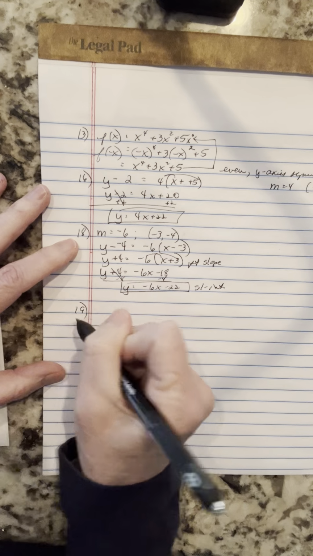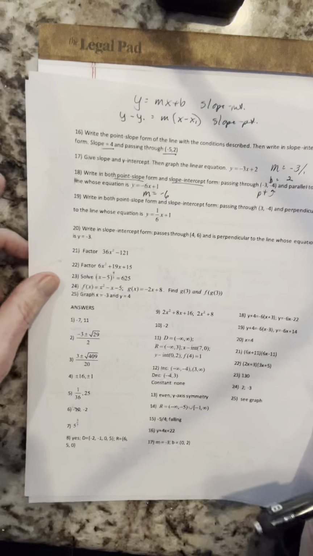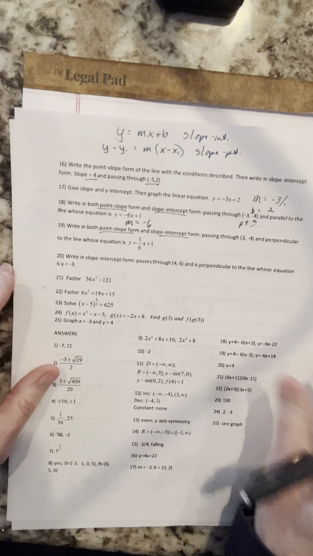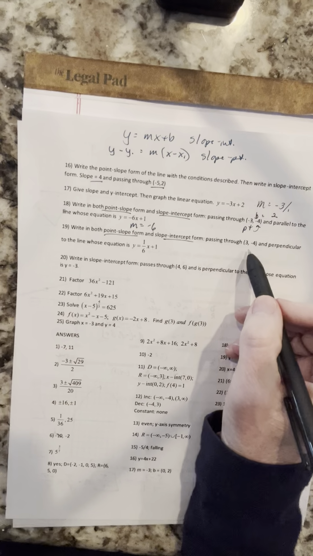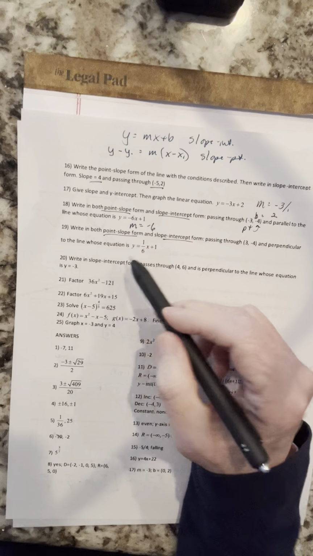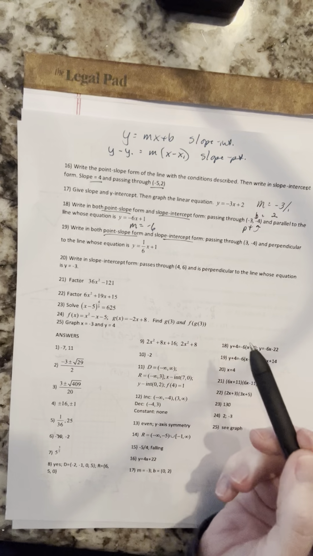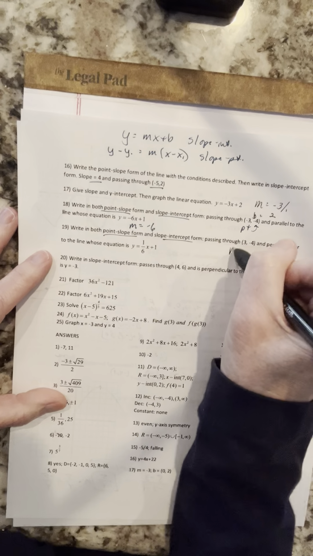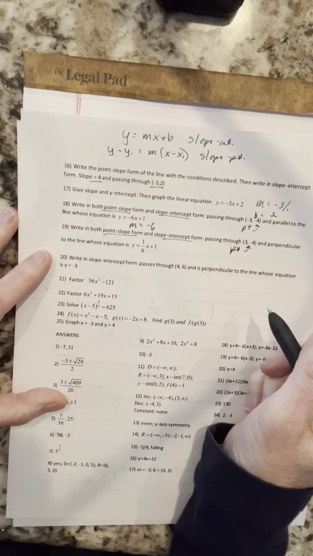Okay, let's do number 19. Similar problem. Write in both point-slope form and slope-intercept form, passing through (3, -4), and perpendicular to the line whose equation is given. Okay, so in order to write in point-slope, we need a point. We've got one right there. And we need a slope.